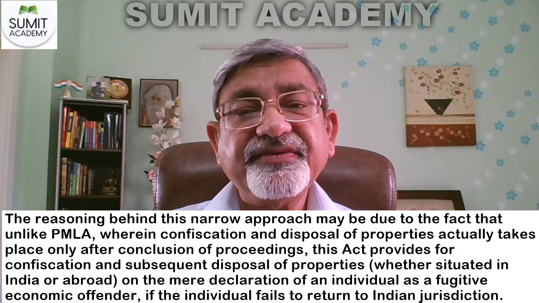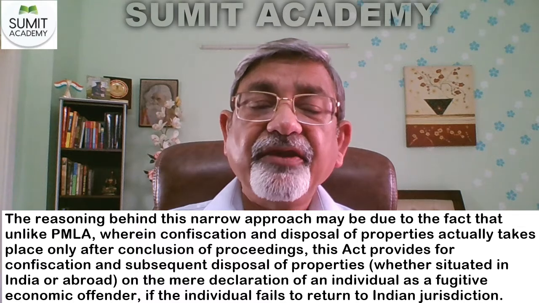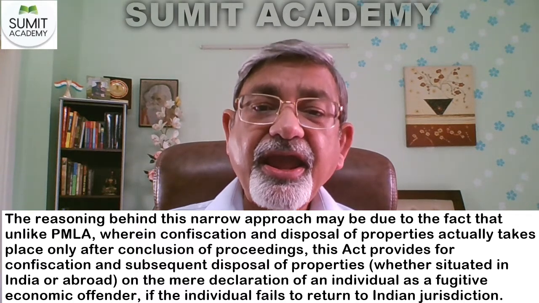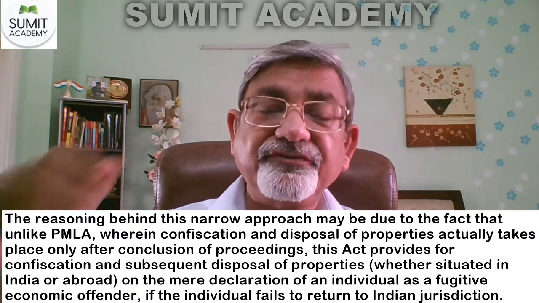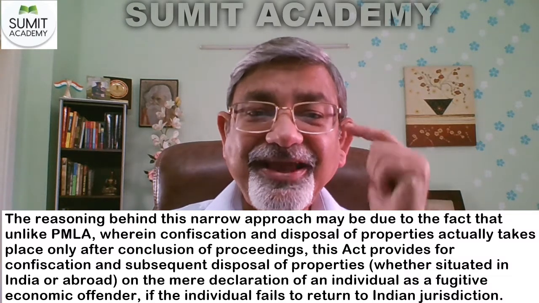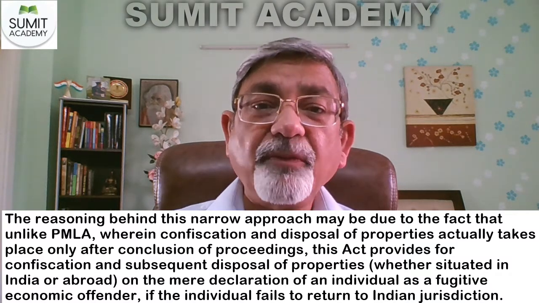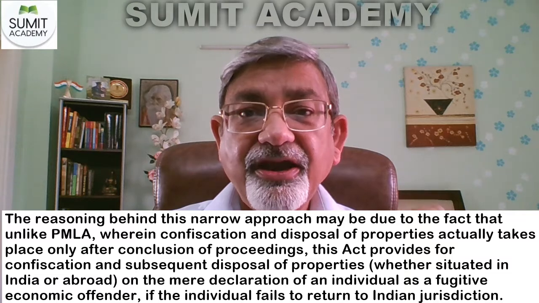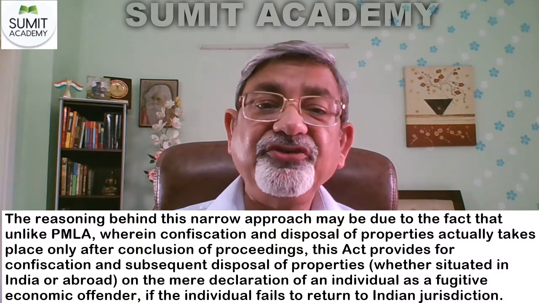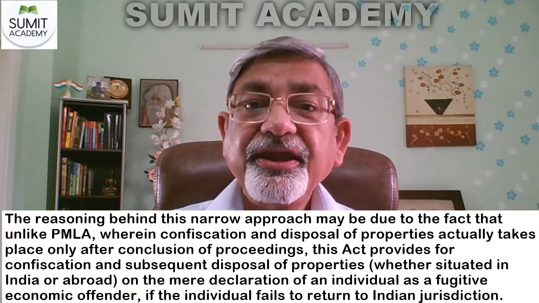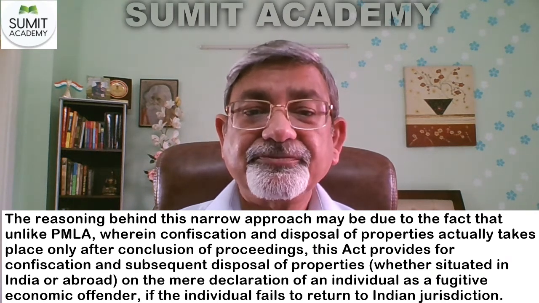The reasoning behind this narrow approach may be due to the fact that unlike PMLA, wherein confiscation and disposal of properties actually takes place only after the conclusion of the proceedings, this act provides for confiscation and subsequent disposal of properties, whether situated in India or abroad, on the mere declaration of an individual as a fugitive economic offender if the individual fails to return to Indian jurisdiction.